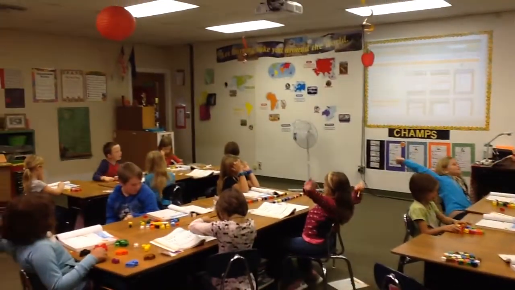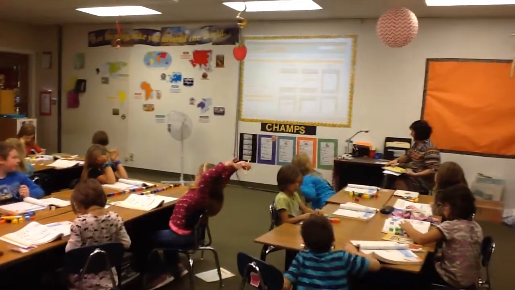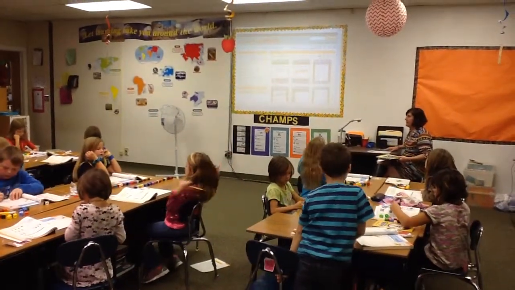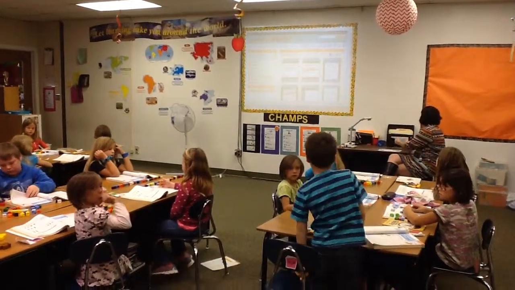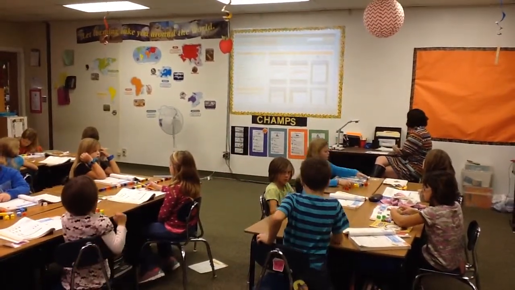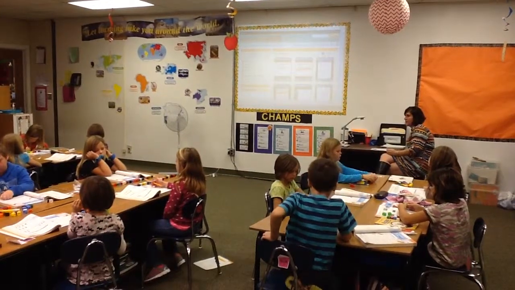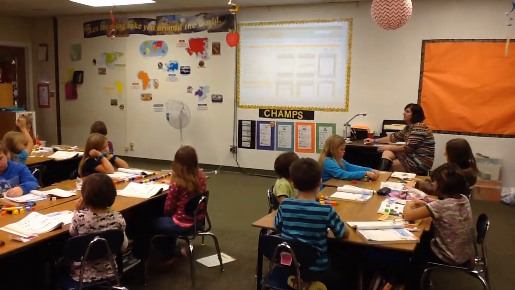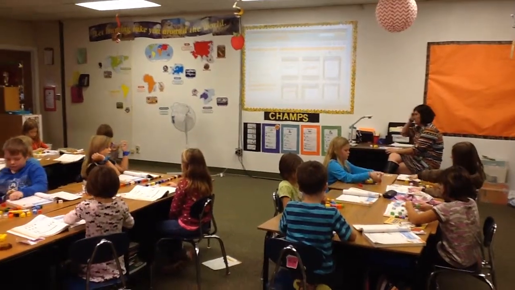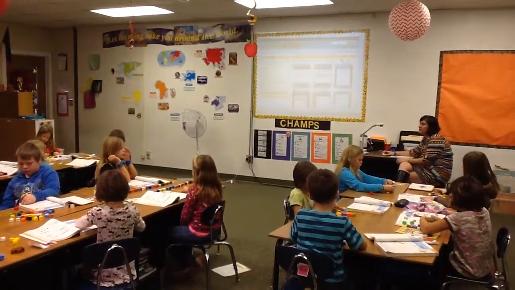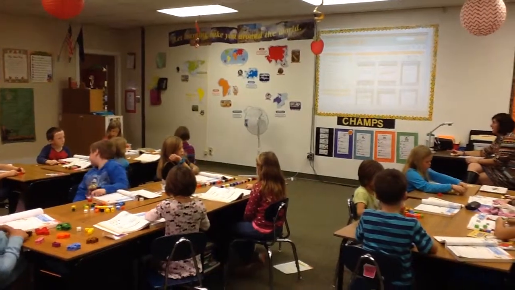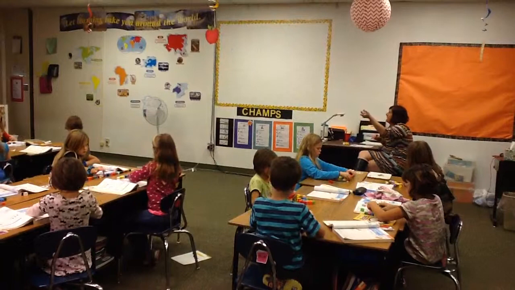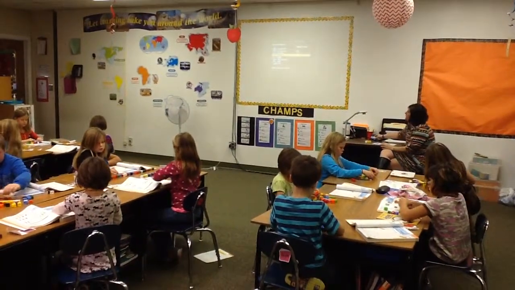And how many friends are there? Decker? 3 friends. So what would we need to do? Peyton? Add them all together. Well, if we're going to use our cubes that we have on our desk, what would we want to do? Lily? Make 3 groups of 2. So everybody, go ahead and let's make 3 groups of 2.